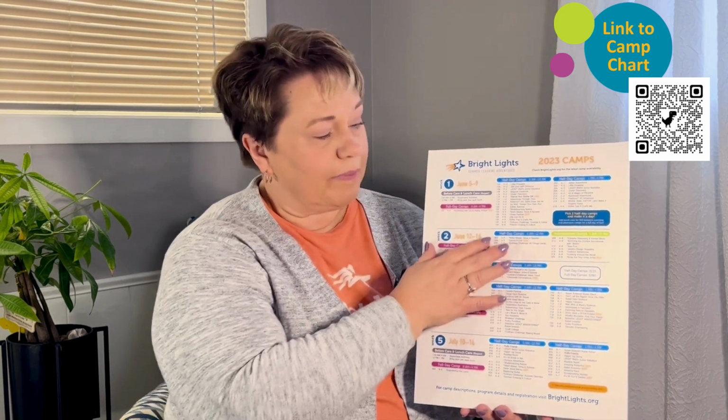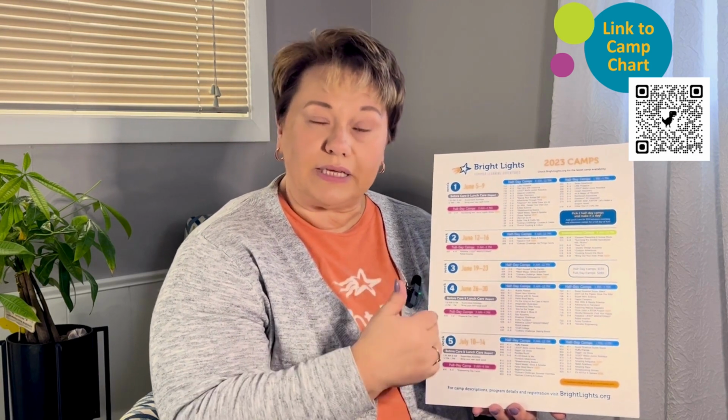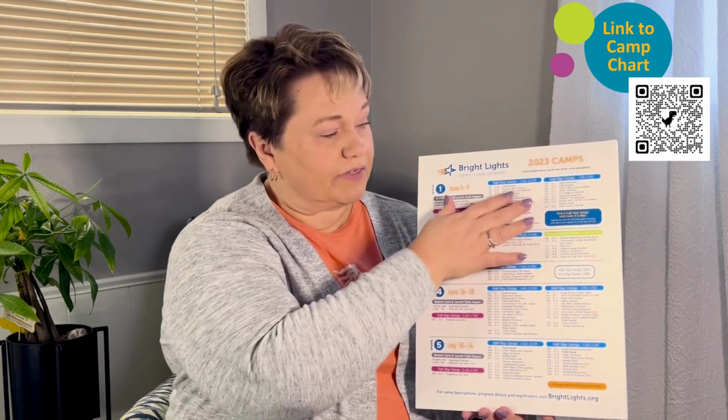You can choose a camp based on the grade, and you should choose the grade that your student is currently in. Or another way that you could think about that is choosing the grade that your student will have completed before he or she starts their camp. From there, you can see all the different camp topics that we have available this summer.